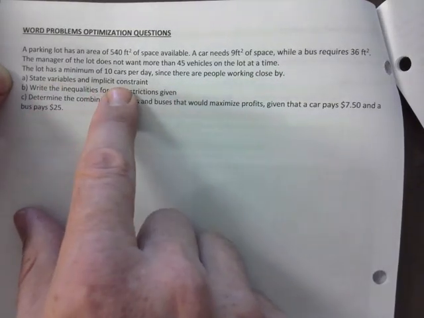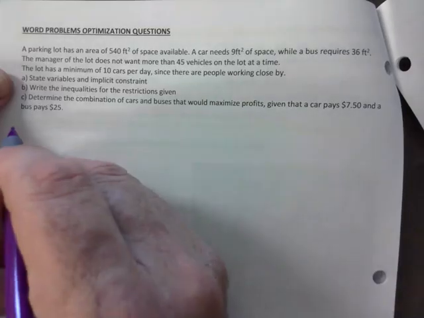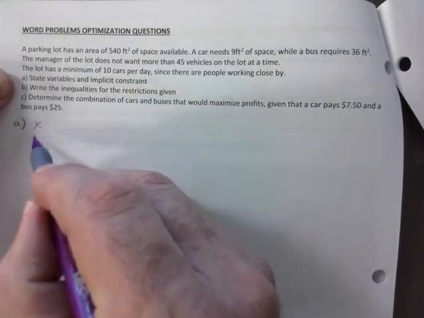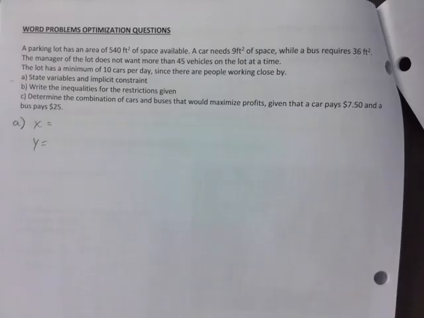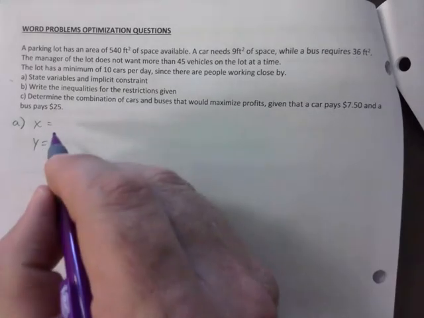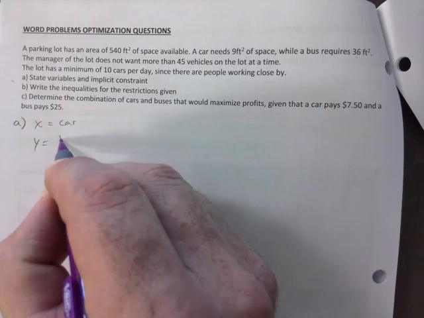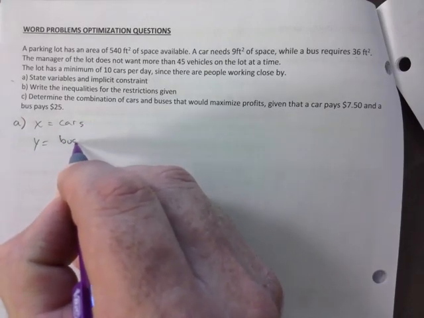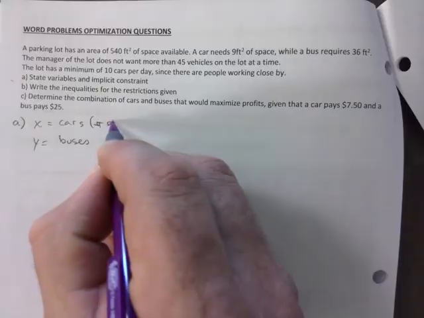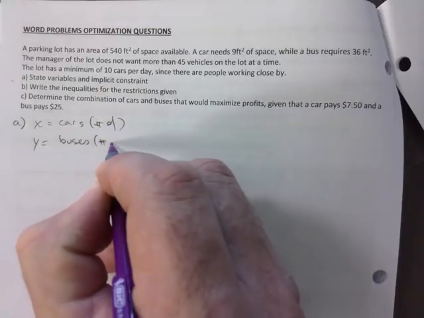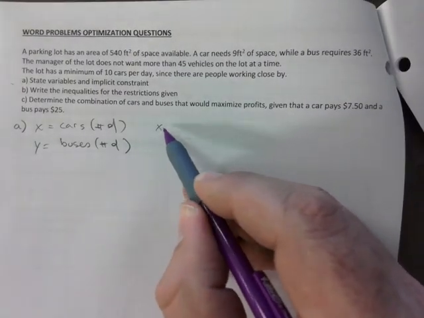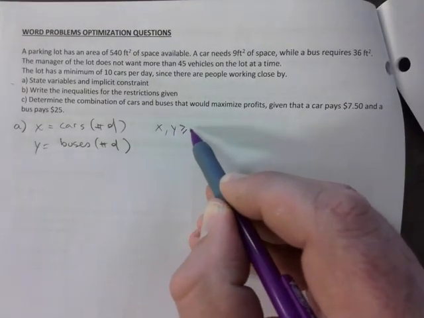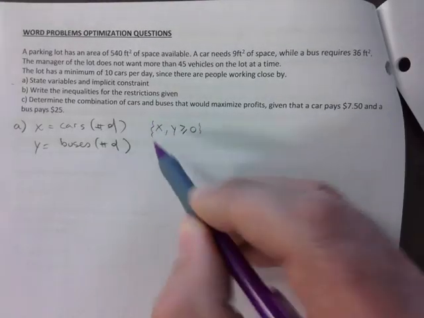State the variables and the implicit constraint. Let's do that first. X, Y. What would you say X and Y would be in this case? Cars and buses? Yeah, sure. Cars and buses. Number of. And so that's discrete, right? Discrete data. Let's do our implicit constraint. You should be able to close your eyes and do that with eyes closed at this point.